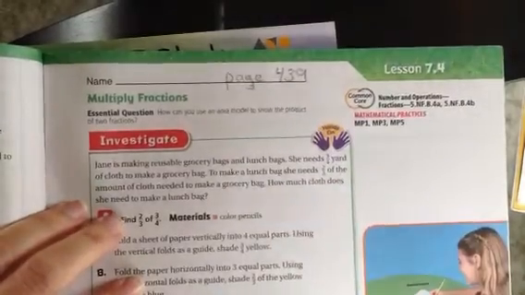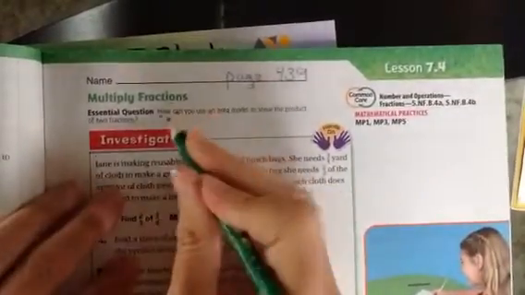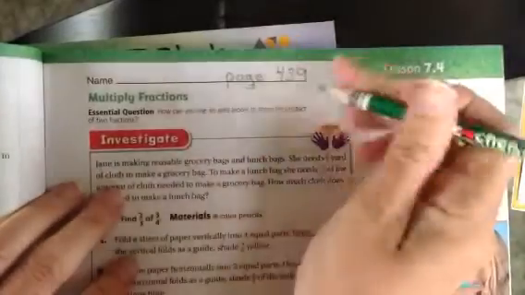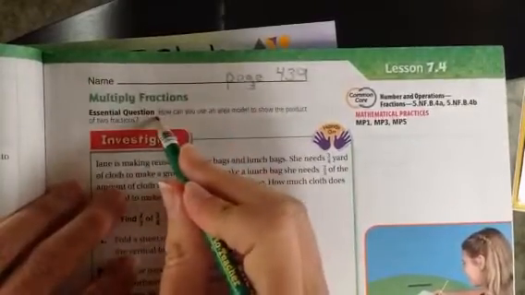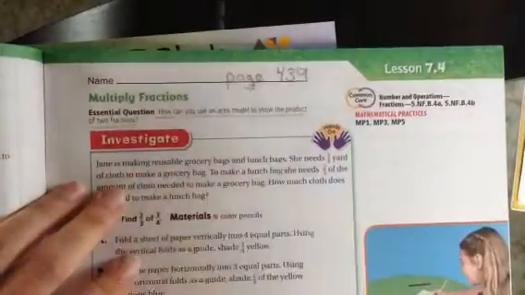Hello. Today we are doing lesson 7.4, multiply fractions. I'm on page 439 if you have your workbook. Okay, so go ahead and open up to page 439. And our essential question is, how can you use an area model to show the product of two fractions?